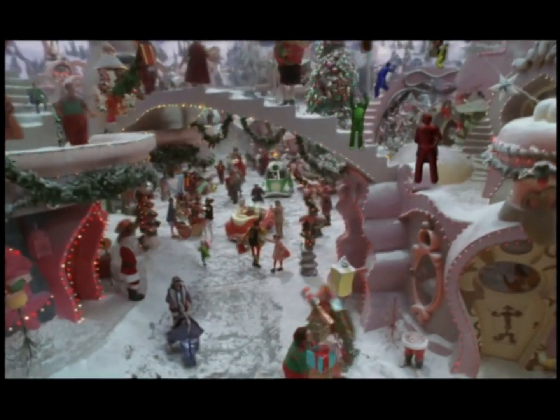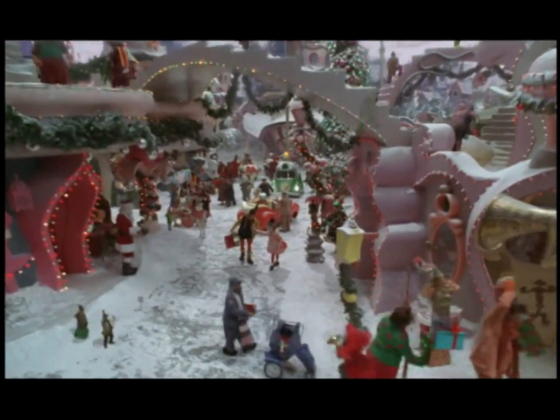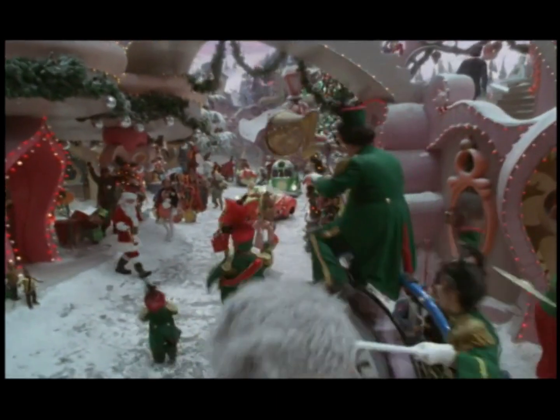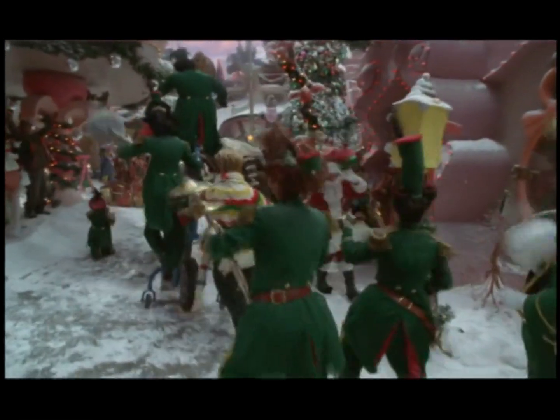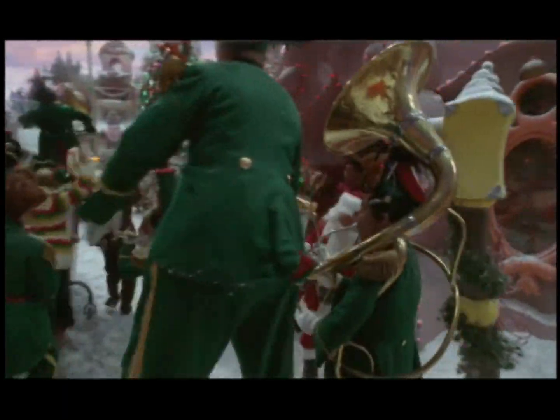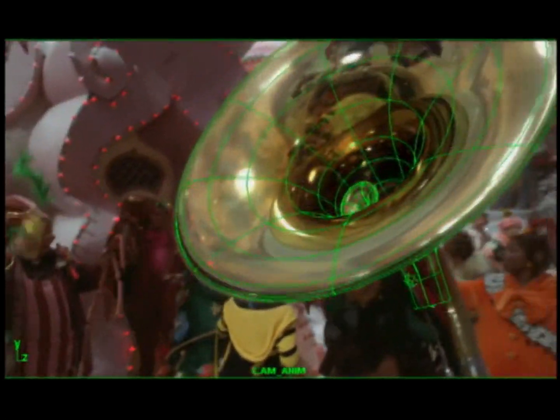We have a number of supervisors and then whole teams of artists and technicians. Any one shot may have 20, 30, 40 different people work on it. As we see the tuba, you can see where we tracked in a 3D CG tuba, and then this little pee-wee horn player pops out.